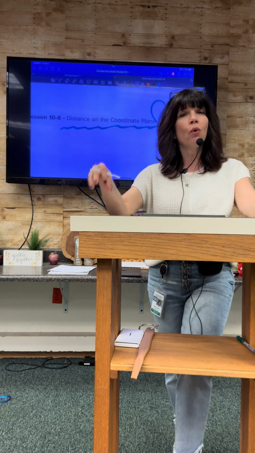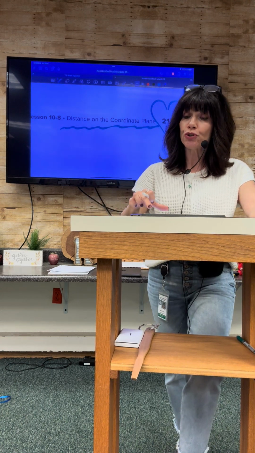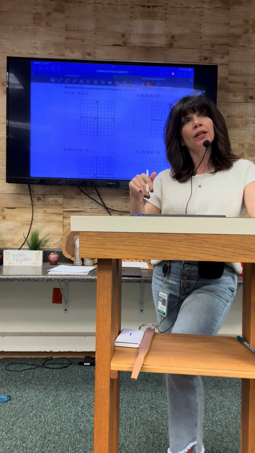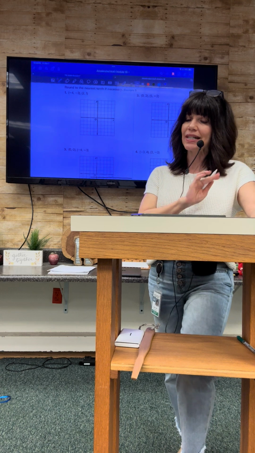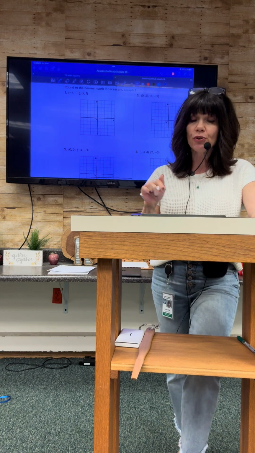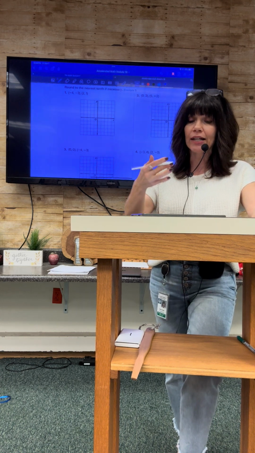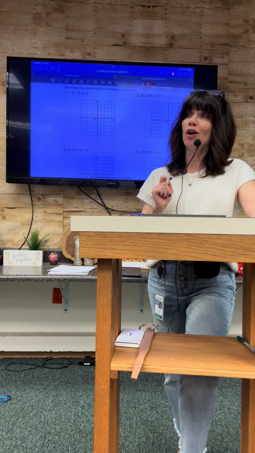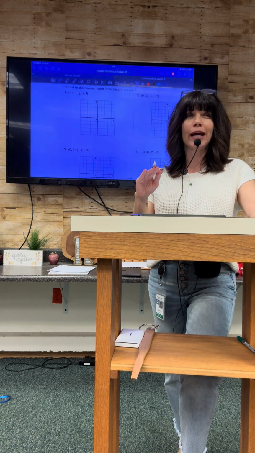Lesson 10-8, distance on the coordinate plane, is the topic on textbook page 217. We are going to learn how to use ordered pairs to show how a diagonal line might appear on a grid, plot our side A and side B, and then use a squared plus b squared equals c squared, square root that, to give us the value of the hypotenuse side on a grid. Also, I have a tip for you on how to solve it without a grid.